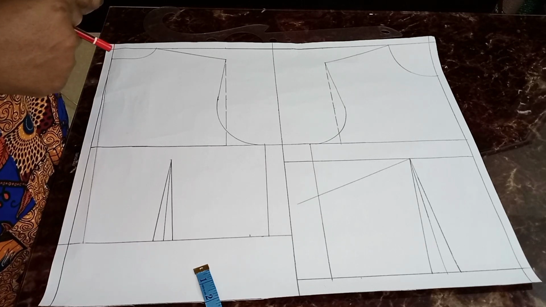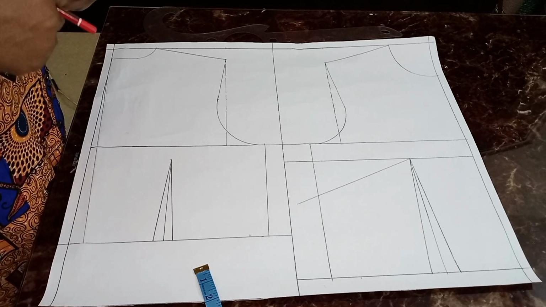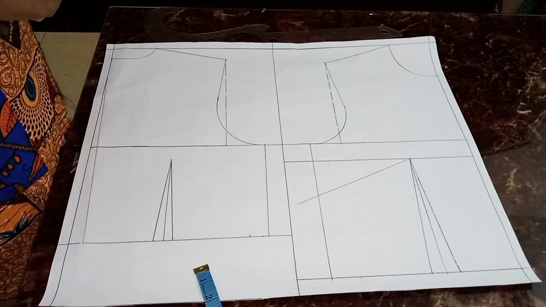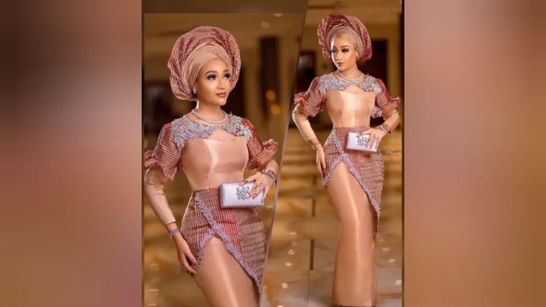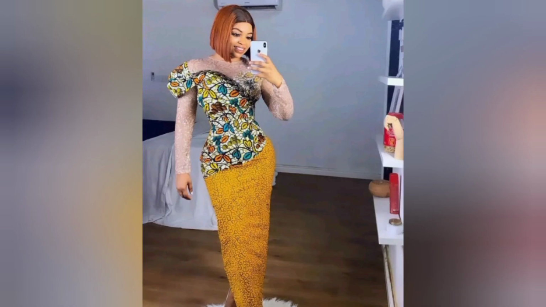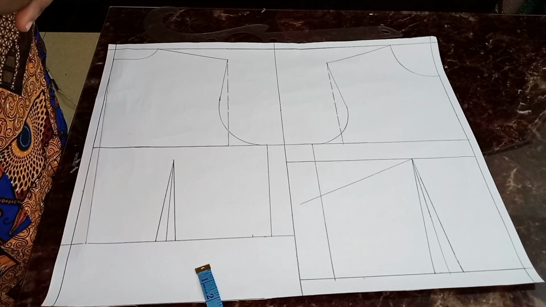Now in this video we're going to be looking at how to alter the half scale basic bodice block to a bustier pattern. We're also going to look at different outfits that you can make using a bustier pattern. Now here are some of them. We'll jump right into the alteration of the block. Now let's proceed into the alteration proper.